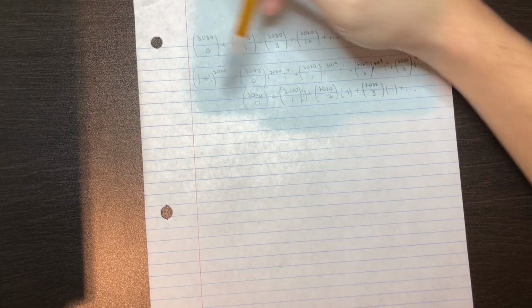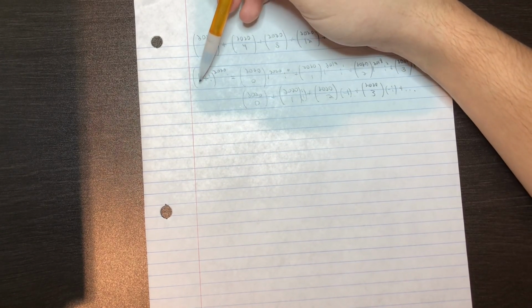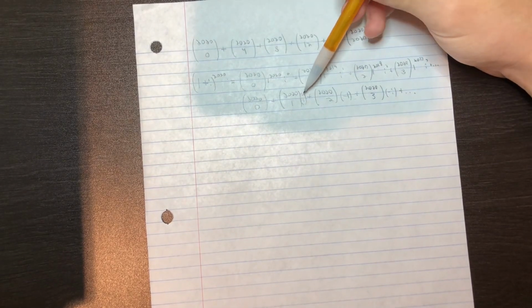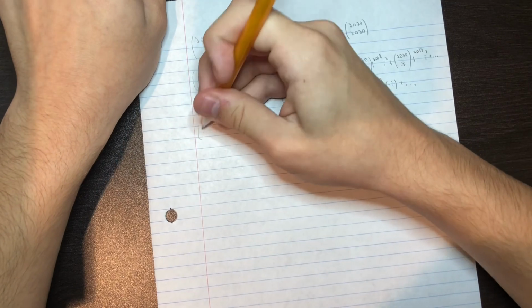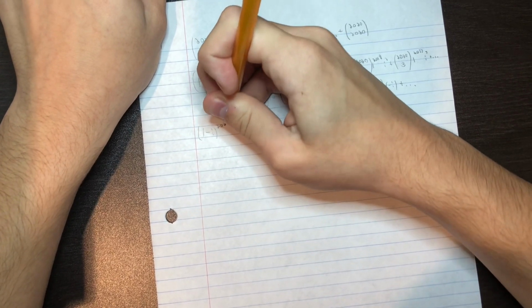Well, if we were to do the same thing right here, except with 1 minus i, these terms would be reversed, and if we added them together, they might cancel out. So let's see what happens if we take 1 minus i to the 2020th.